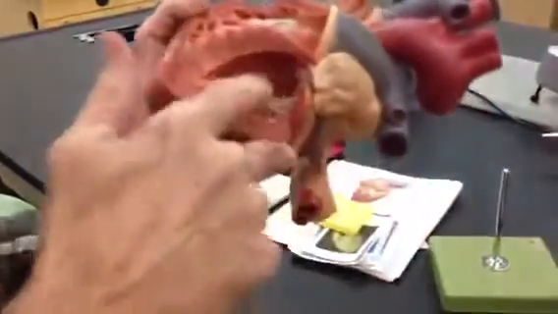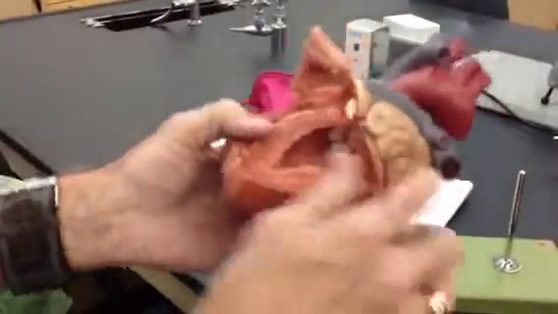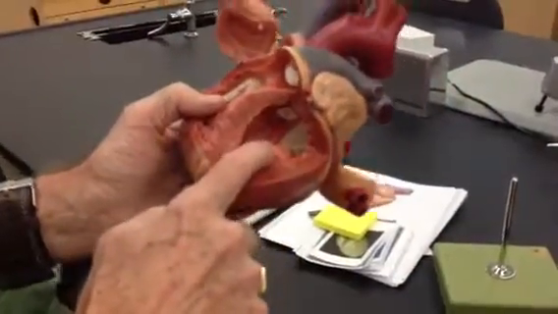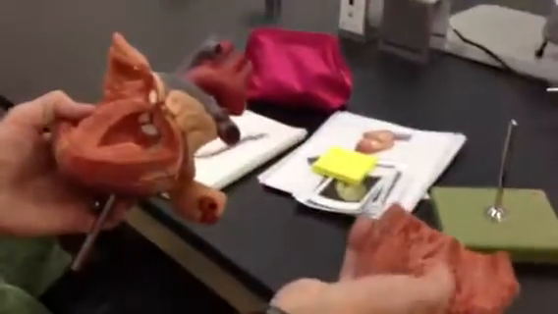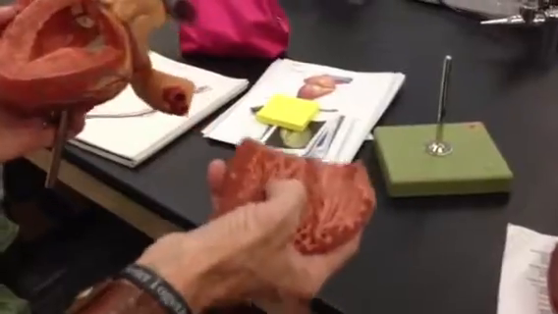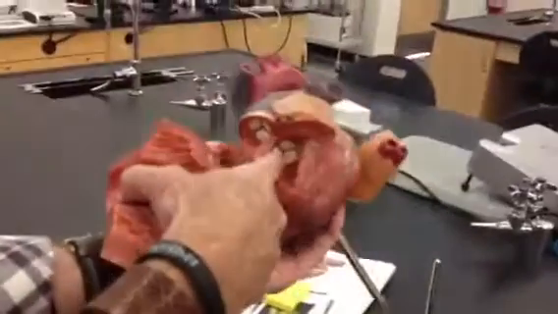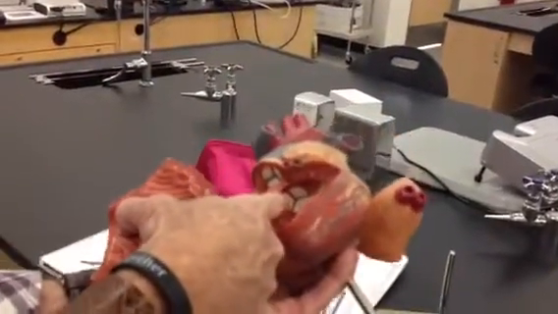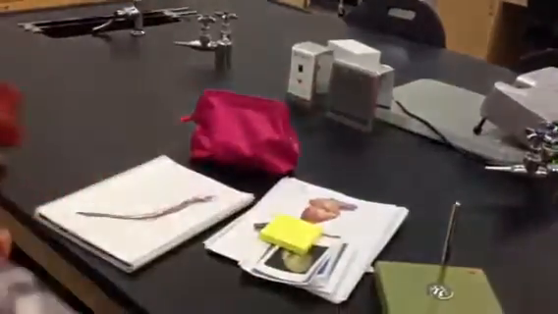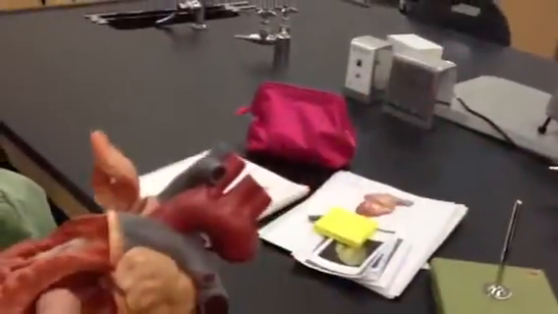Bicuspid valve, 2 cusps, my finger's in it. Chordae tendineae again. Big papillary muscle. Trabeculae carneae and aortic semilunar valve. Openings to coronary arteries are going to be, I can't cut up into that. The only place you see it is on the sheet part.